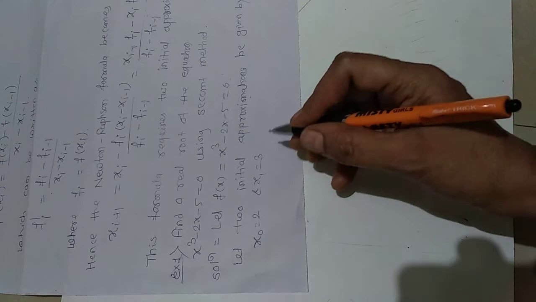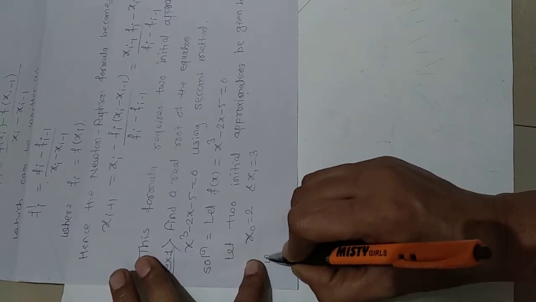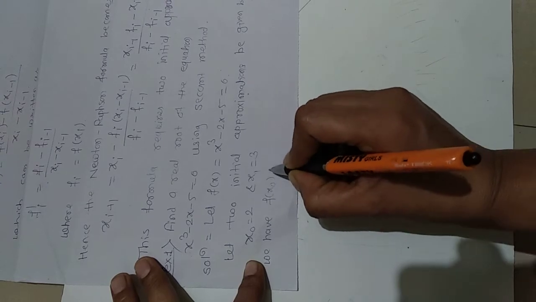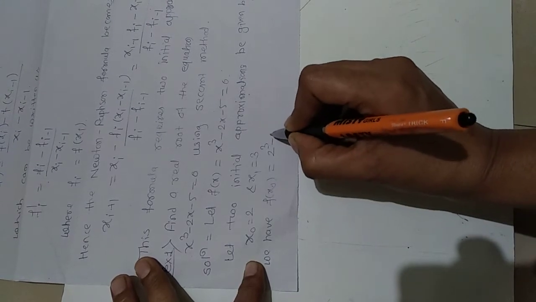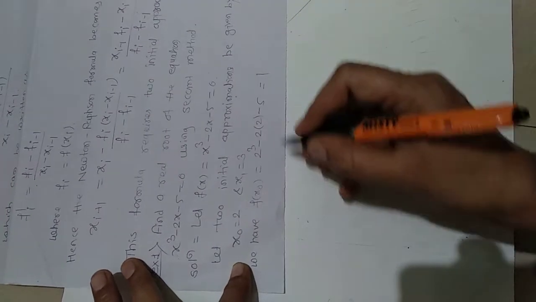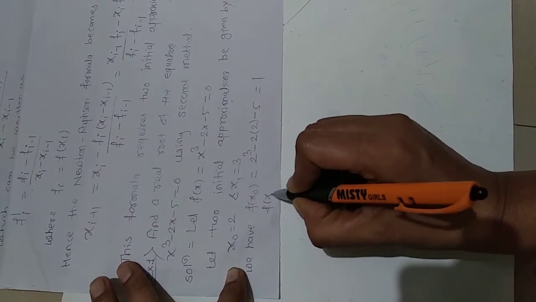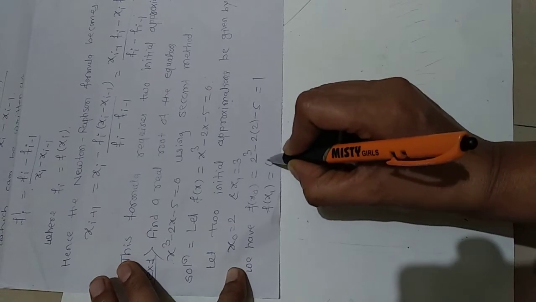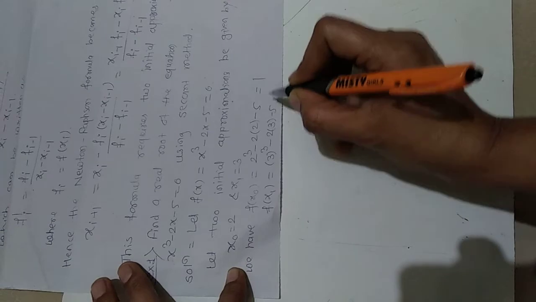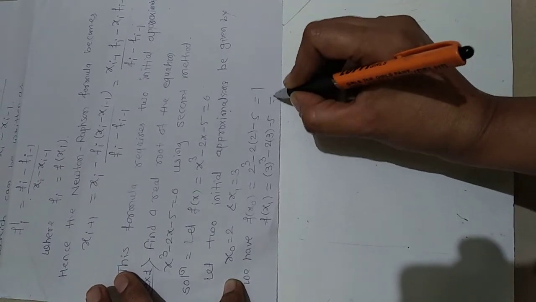Then we have f of x0 is equal to 2 cubed minus 2 into 2 minus 5 is equal to minus 1, and f of x1 is equal to 3 to the power 3 minus 2 into 3 minus 5 is equal to 16.